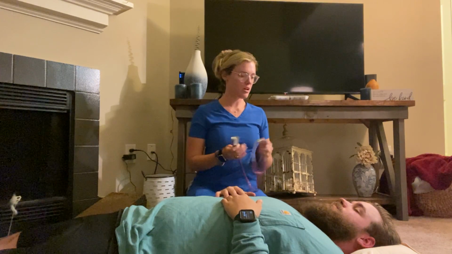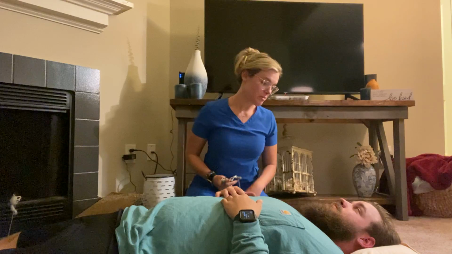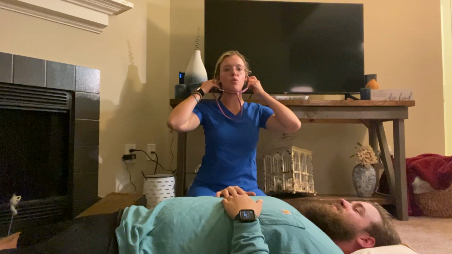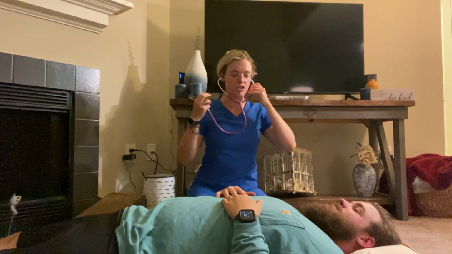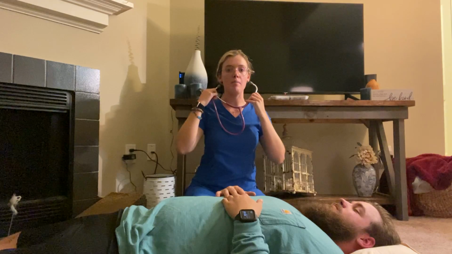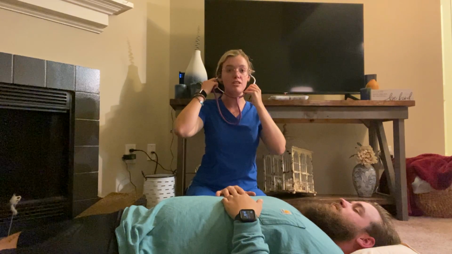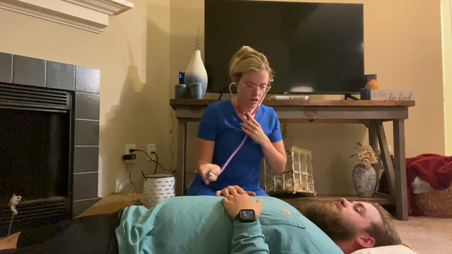So first, we're going to go ahead and start listening. Sir, I'm going to be listening around on your chest. All right, this is our client, Mr. B again. First we're going to start out listening for our aortic valve, which is over on our right side at the second intercostal space on our right sternal border. So we're going to start out.